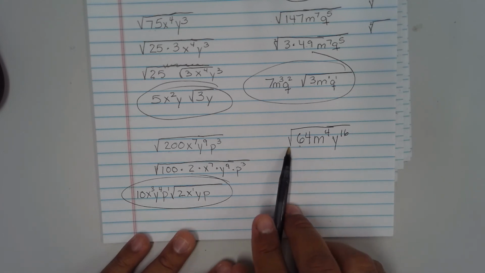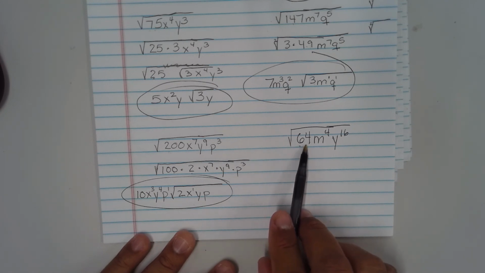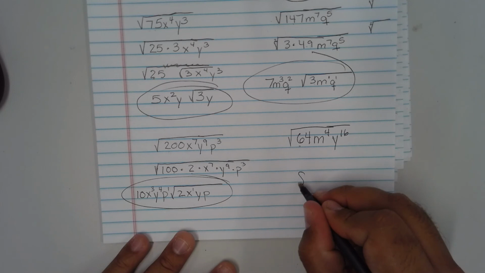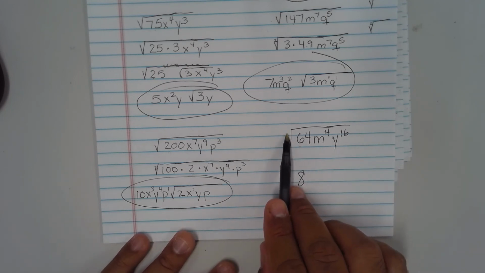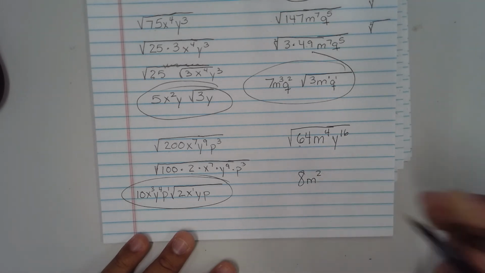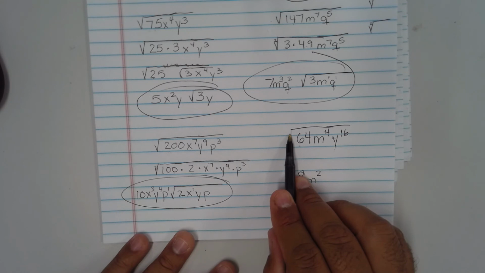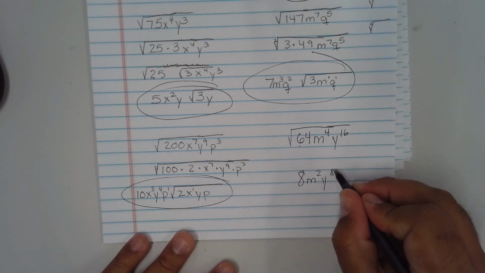Guys, look up real quick. Ready? Let's look. Everyone look up. Can we take the square root of 64, yes or no? Yes. What is it? 8. Question, what number is on the outside right here? 2. How many times does 2 go into the 4? 2. Anything left over? No. What number is here again? 2. How many times does 2 go into 16? 8. Is there anything left over? No. That's my final answer.